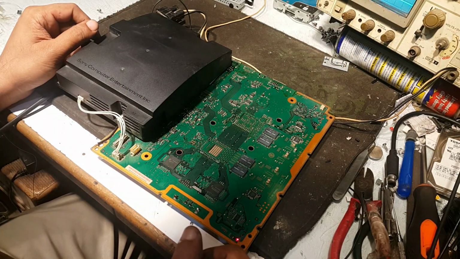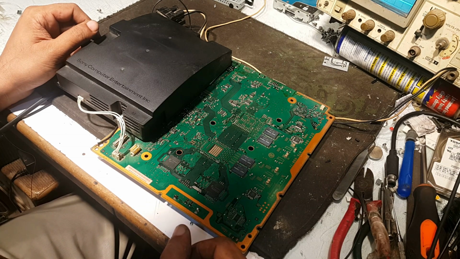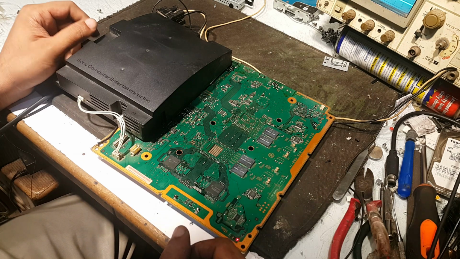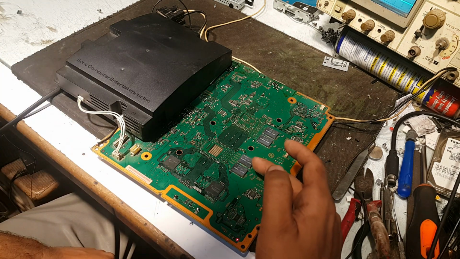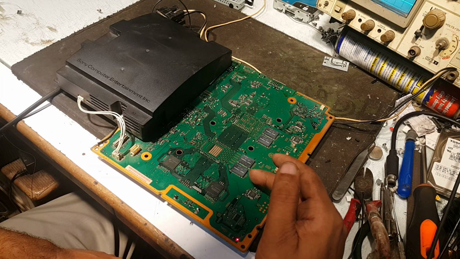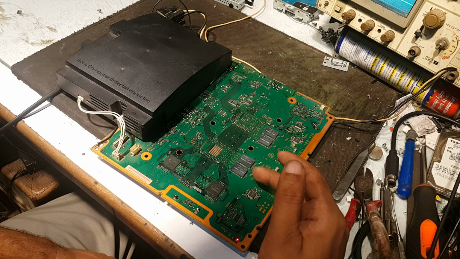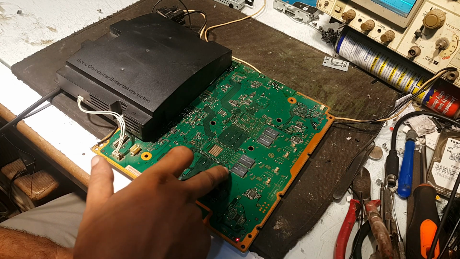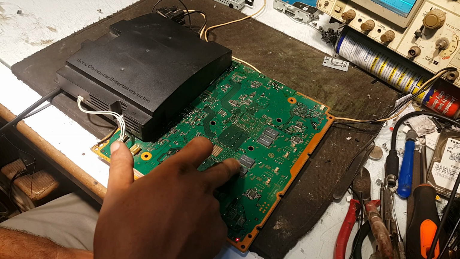So there could be a fault, and the cause of this YLoD, most probably, is these Tokin capacitors. They are not filtering the power as much as it is needed. So I will try to add some titanium capacitors with these capacitors.